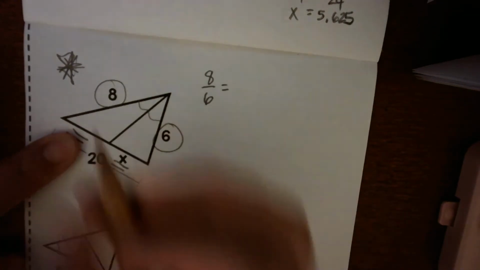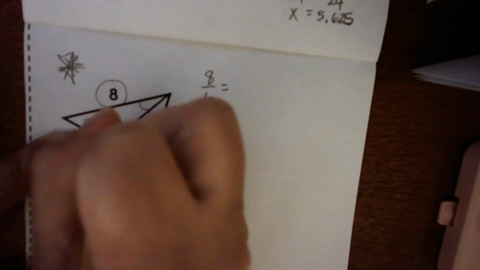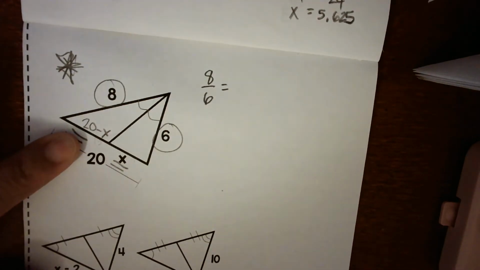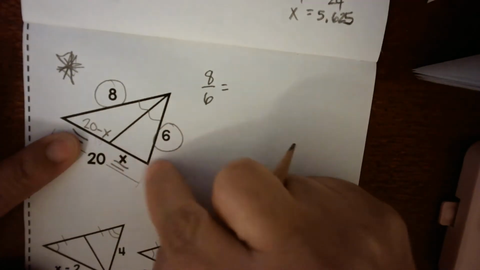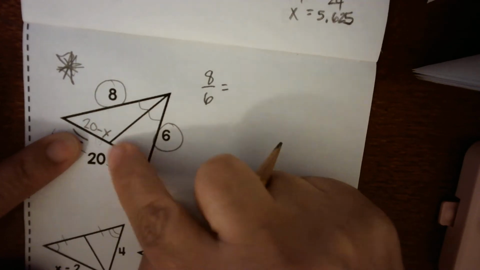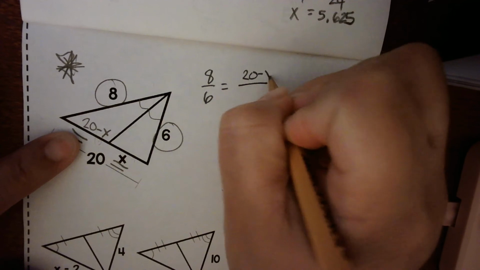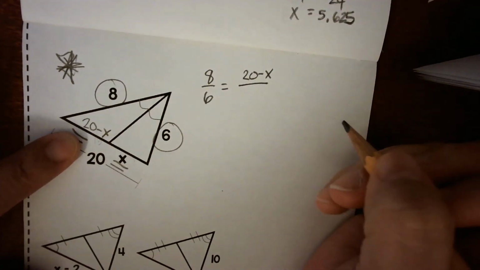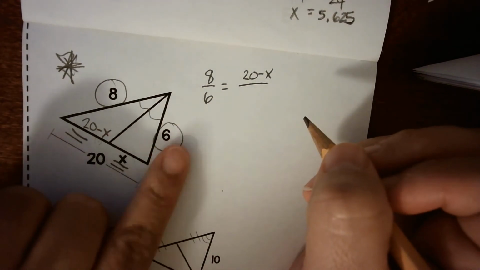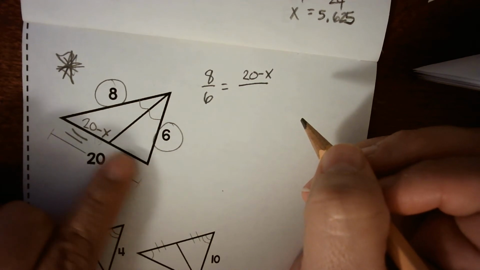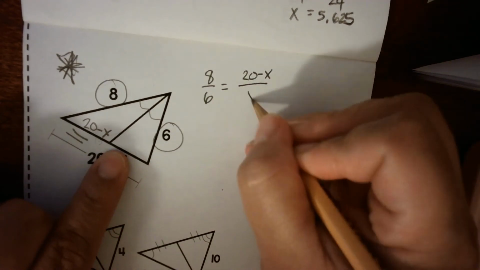This length in general is 20 minus x, because if we subtract that x part, that's what's left of the 20. And that's your numerator, so 20 minus x. The denominator was the part with the 6, so with this bottom part that corresponds, making it x.